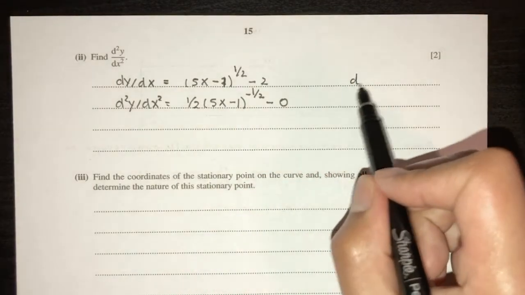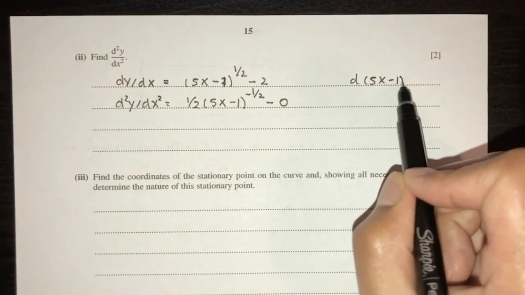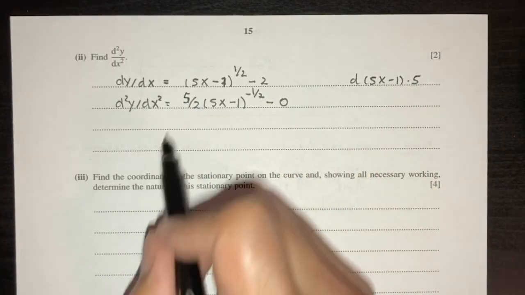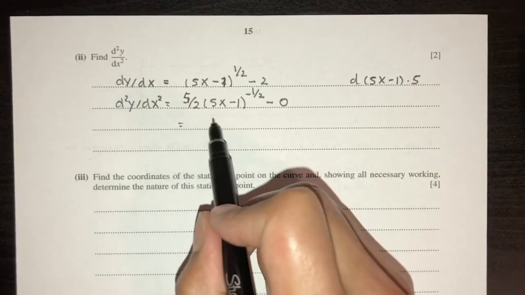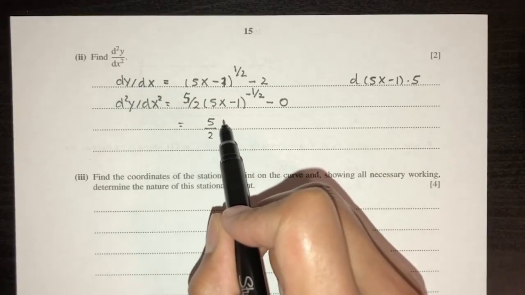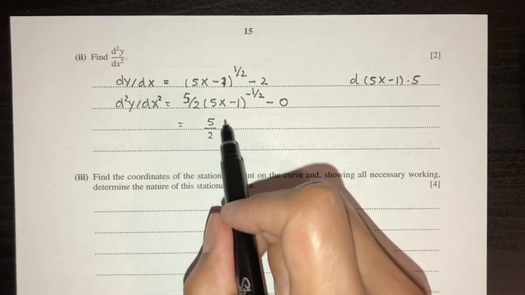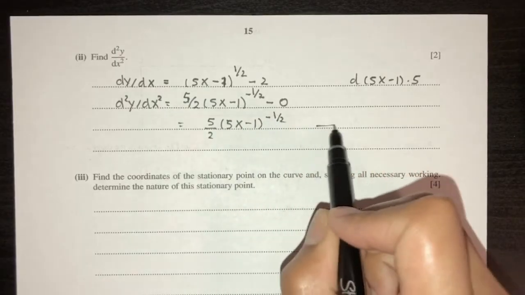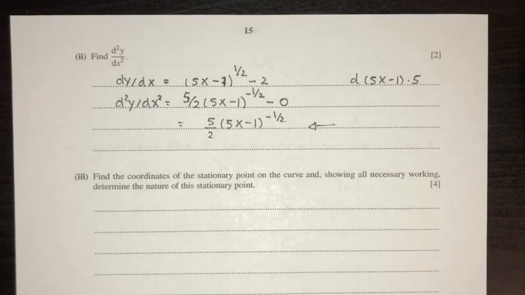So what is the differentiation of the inside? You would say it is 5, so we have to multiply by 5. That will become like this. So your answer is 5 over 2, and you can send this one below, but it's okay, you can just leave this up as well, (5x minus 1) power minus half. That will be d2y by dx2. This is d by dx, of course.